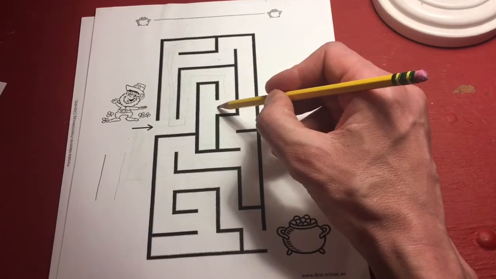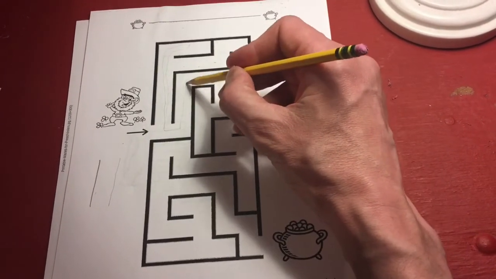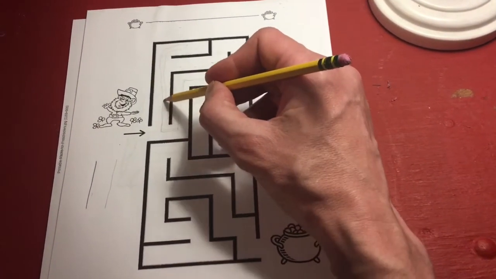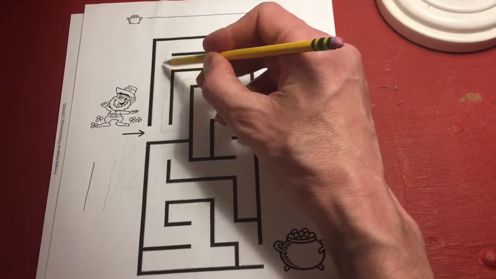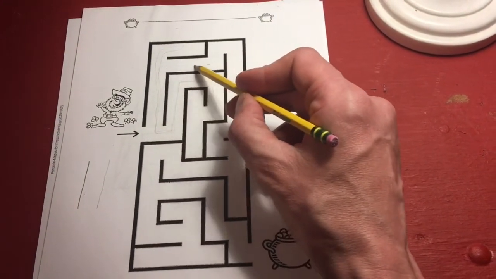Oh no, I can see that it's going to be a dead end again, so I'm going to turn around. Okay, where haven't I been? Just like when I was in the corn maze. I know there's no line, so I'm going to go this way.